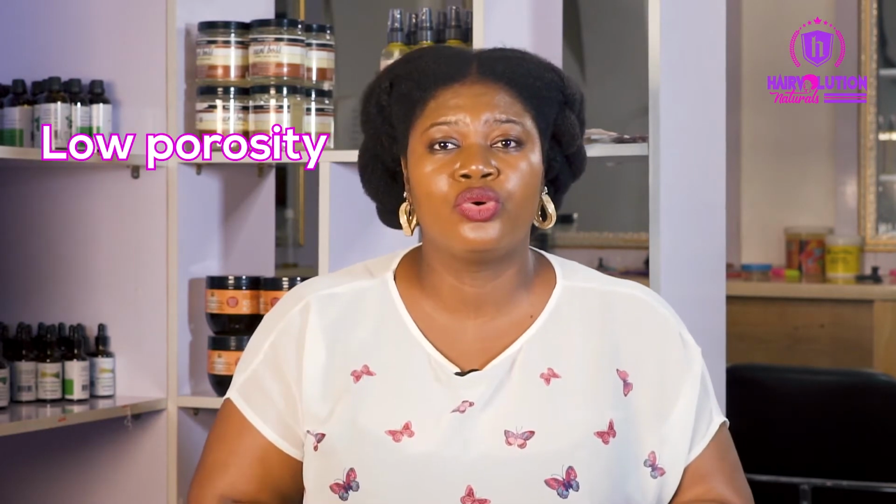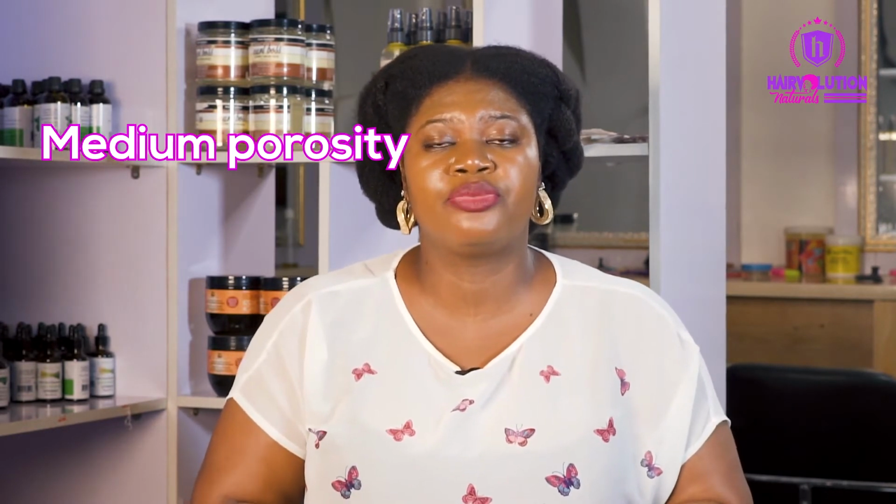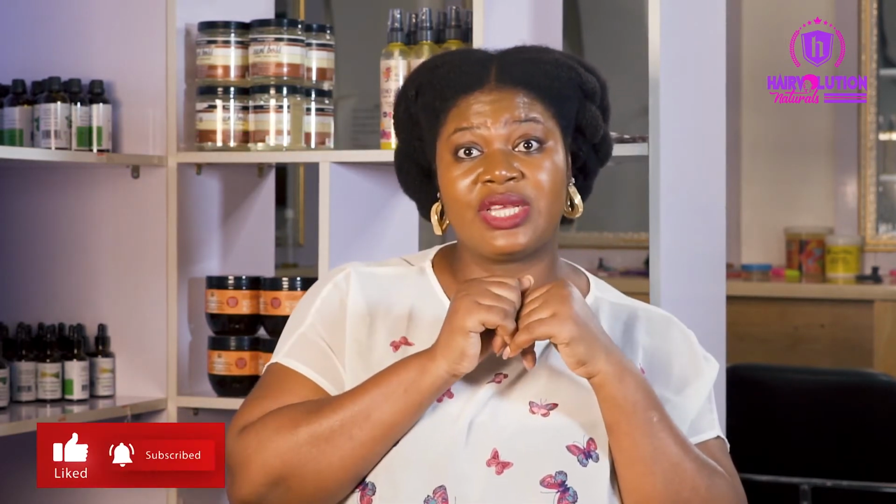So you might start to really feel like you don't have good hair, or your hair is constantly dry, but it's just because you've not figured it out. So that's on porosity. I'm just going to run through it again. Low porosity, medium porosity, and high porosity. And you can always tell by doing a strand test.